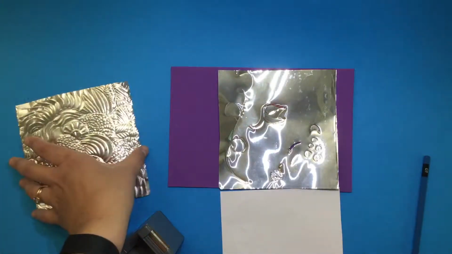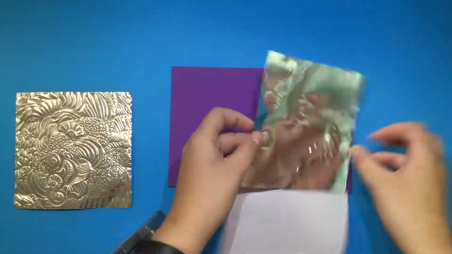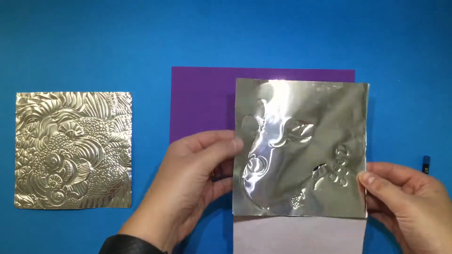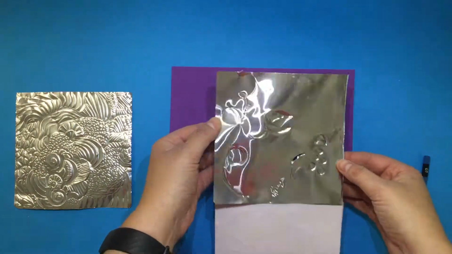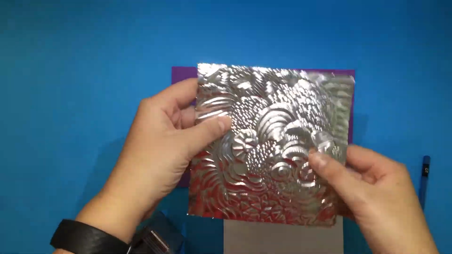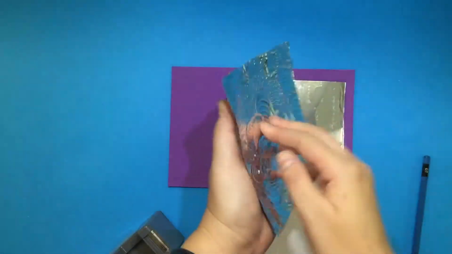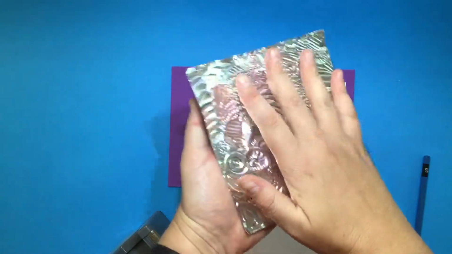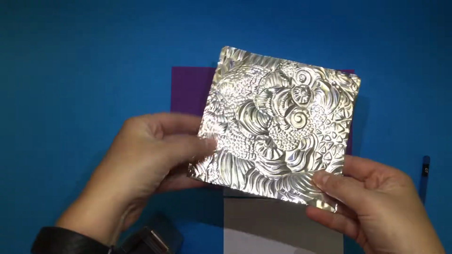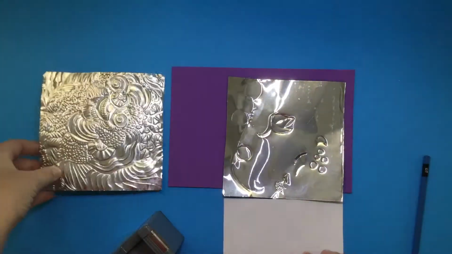Now, one more thing, boys and girls, is as you are working, your foil may start to curl up. That is no big deal, because later we are going to uncurl your foil to make it flat. With all the working that I did on my foil, I was still able to make sure that it stayed flat at the very end after I was finished. Don't worry so much if it starts to curl on you.